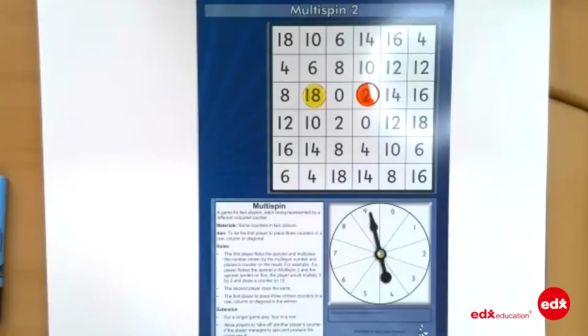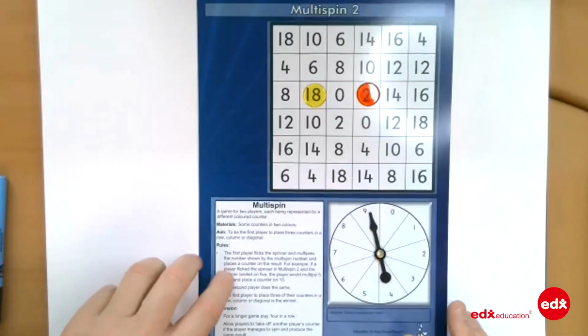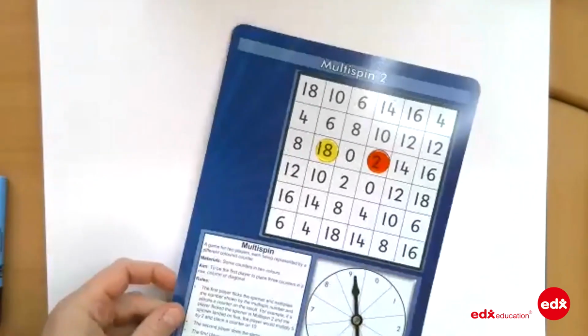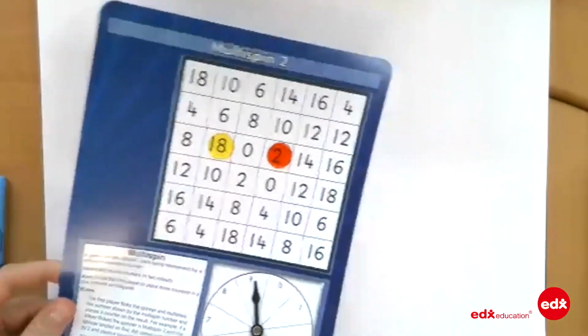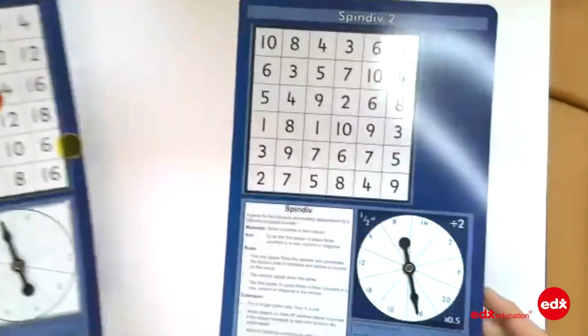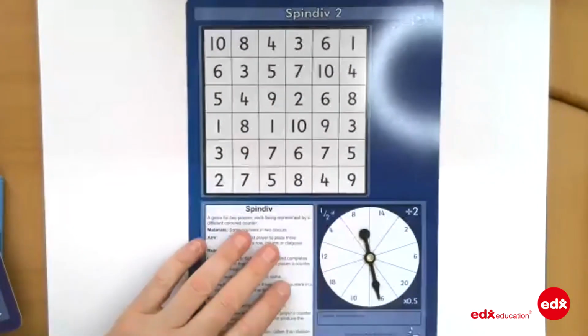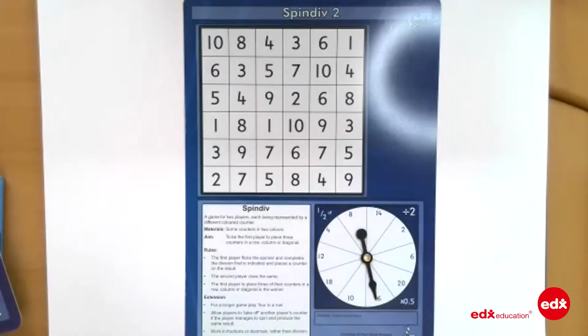Now you notice 0 features on here as well, just to remind the kids that anything multiplied by 0 is 0. Now, just a small point, some people may not realize, but I designed these to be color-coded. So there's a game, multi-spin, but there's pretty well the same game. It's called spin div. So it's about division.